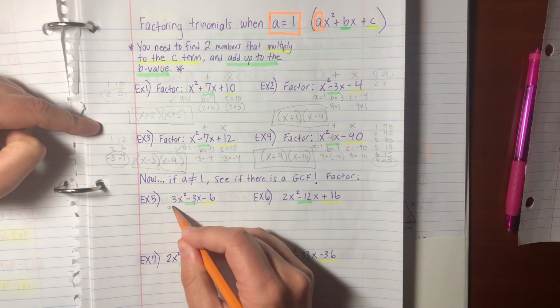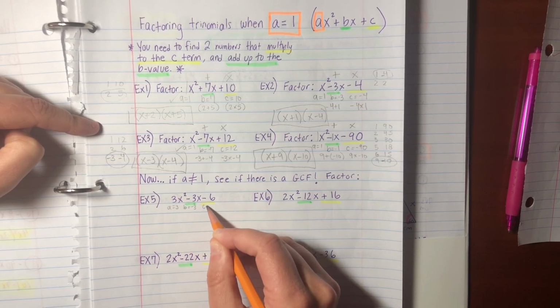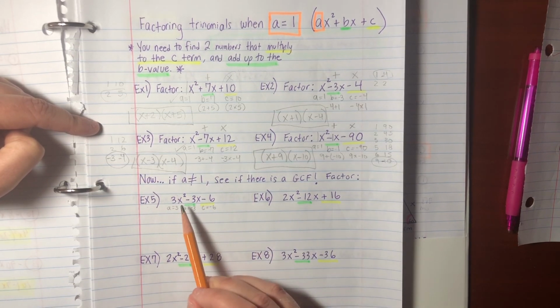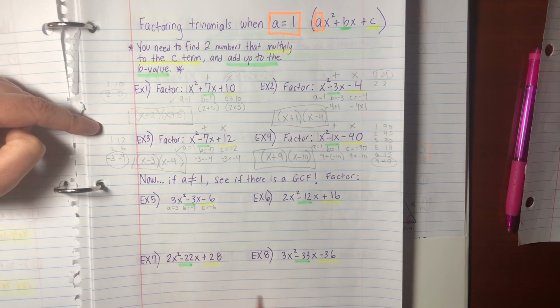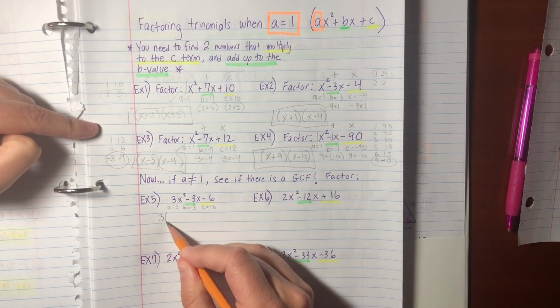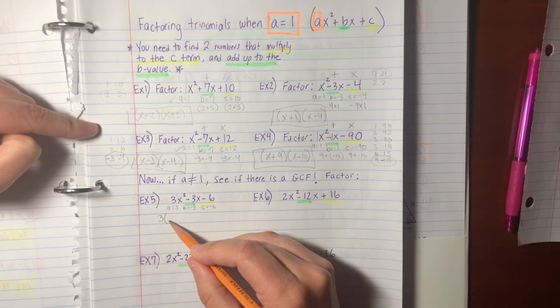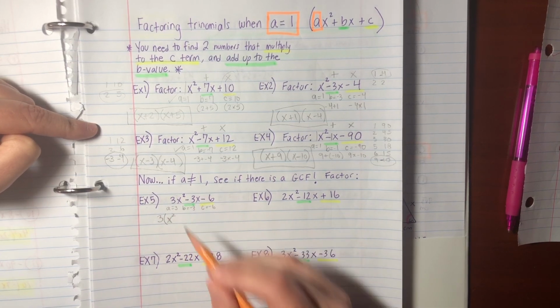So I have a is equal to 3, b is equal to negative 3, and c is equal to negative 6. So again, since a is not equal to 1 here, do I have a common factor between 3, negative 3, and negative 6? Yeah, I can divide out a 3. All right, so if I factor out that 3, I'm now left with, okay, 3 times what gives me 3x squared? Well, that'll be an x squared, right? 3 times x squared is 3x squared.